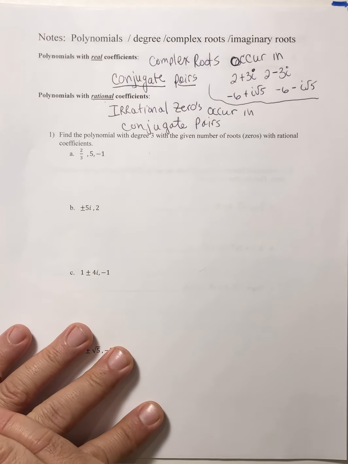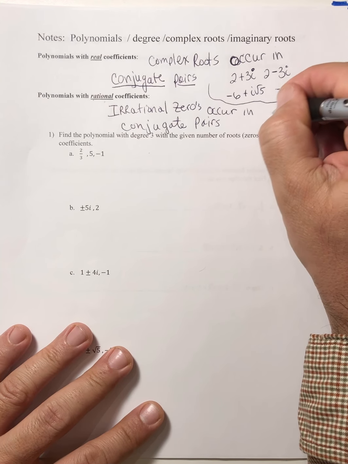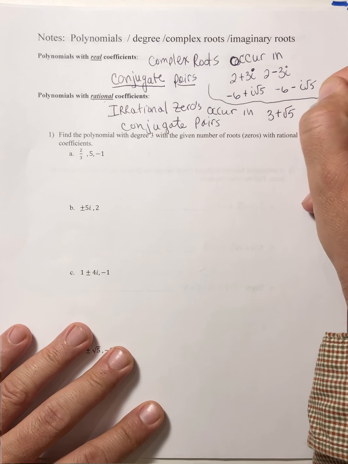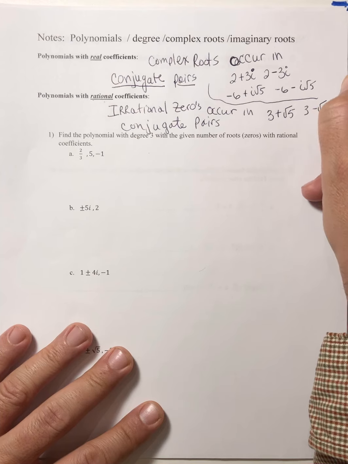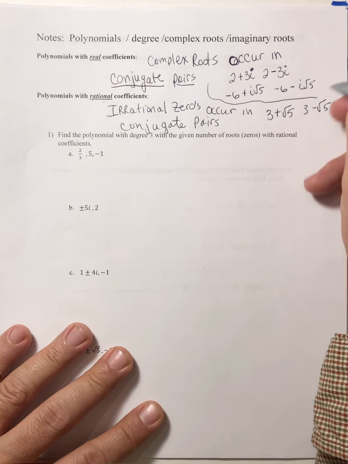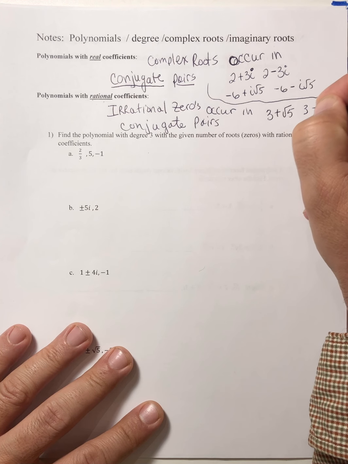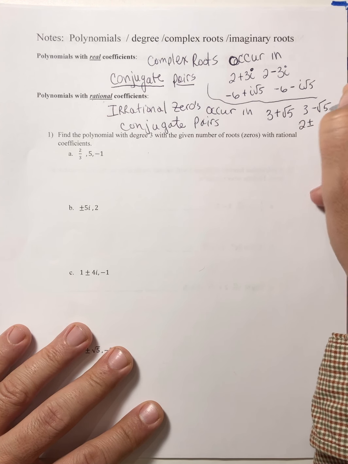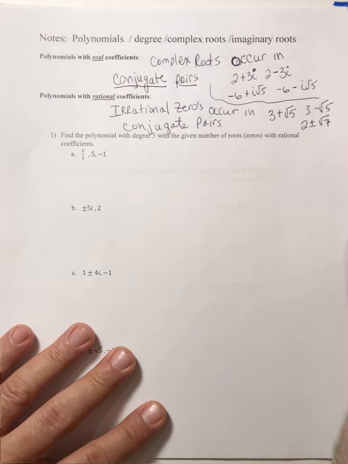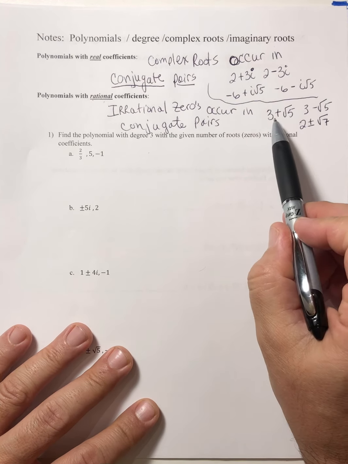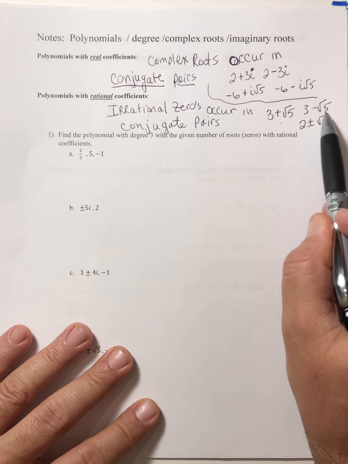Okay, so that could be like a 3 plus radical 5 and a 3 minus radical 5. Or you do your quadratic formula and you come up with 2 plus or minus radical 7, something like that. So that's what they mean by the conjugate pairs. So now, if you see a 3 plus radical 5, you're going to see a 3 minus radical 5.